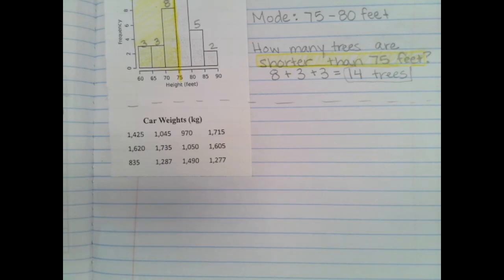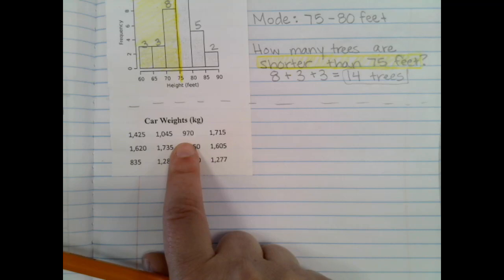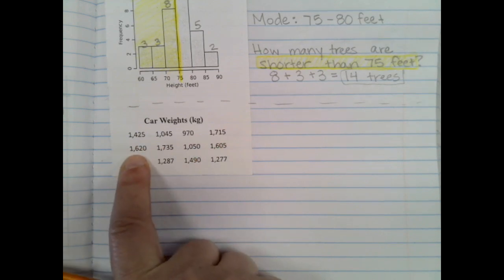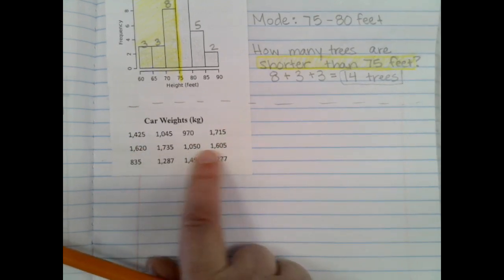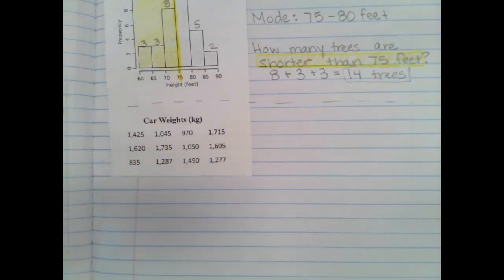Should an SUV weigh the same as a normal, regular 4-passenger car? Probably not. Or like a Jeep. Those things are huge. All right, so as we take a look at this, we're going to first notice our numbers. We have 1,425, 1,045, 970, 1,715, 1,620, 1,735. We need to figure out how we are going to do our intervals. Are we going to count by 5s, 10s, hundreds, thousands?